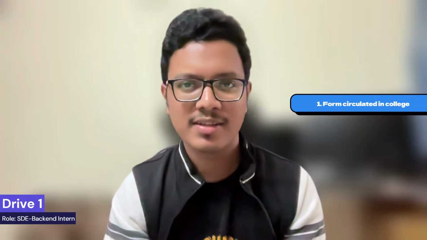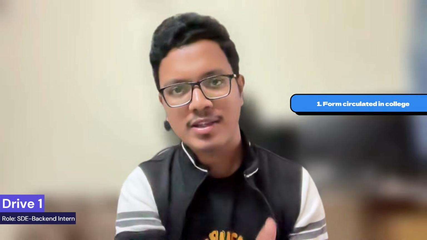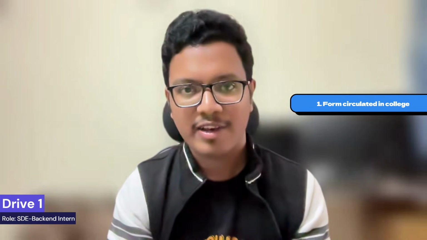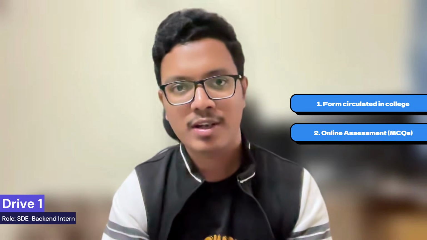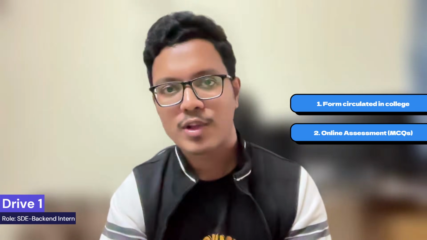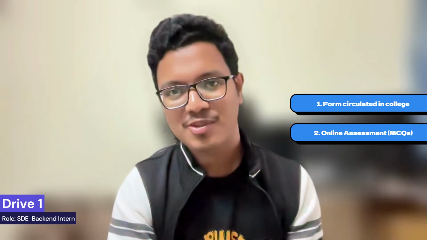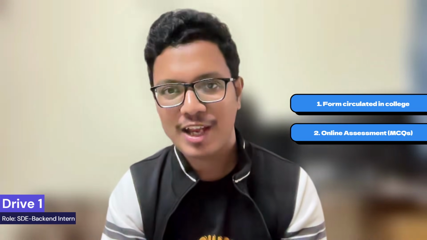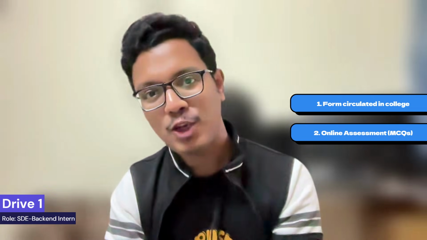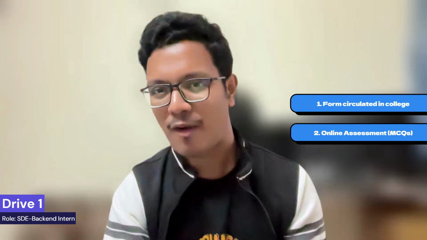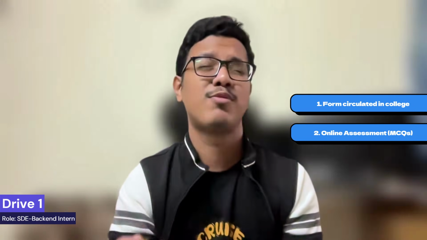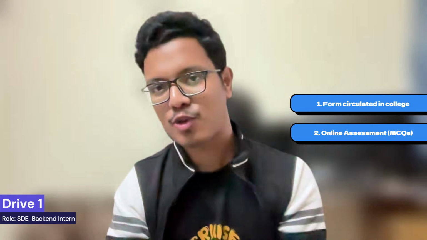For the first one, a college form was circulated to gather the details, which were sent to the HR, and based on that, some students were shortlisted. The exact criteria was not known, like whether it was based on the resume or pointers, but the students who were shortlisted got an online assessment link. In this online assessment there were only MCQs based on accuracy, like you have to get all 20 right, only then you are eligible to get selected. In my case, I missed it by just one answer. After giving the OA, I realized, okay, this one was a wrong answer, due to which I was not selected for the next rounds.